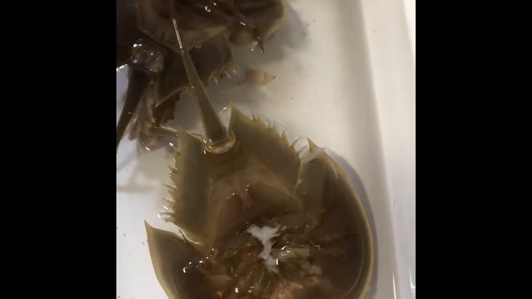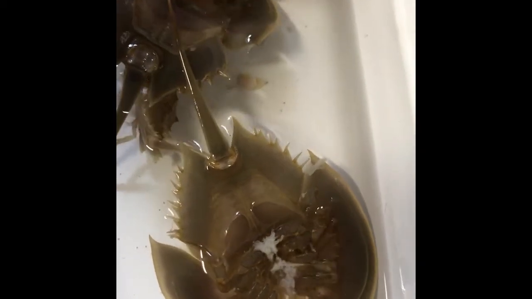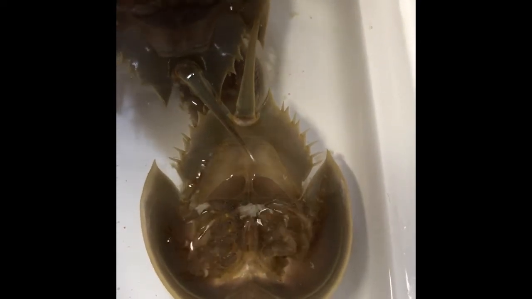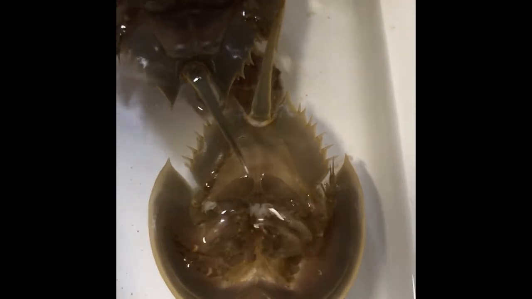We can see here a horseshoe crab is eating. So the opening is where its mouth is, and it's using its hind legs to break up food, and the smaller front appendages to place the food into its mouth. The legs also help the horseshoe crab swim and walk.